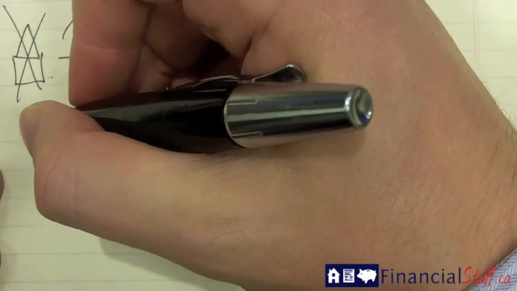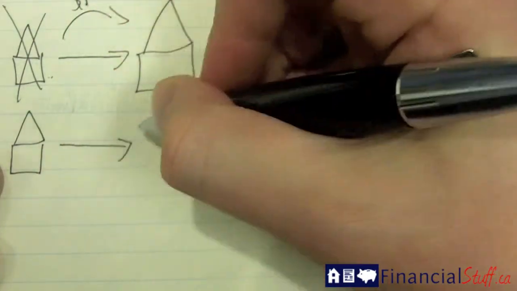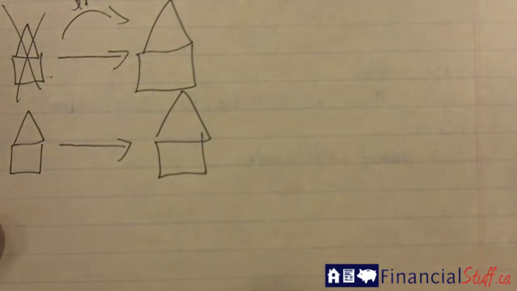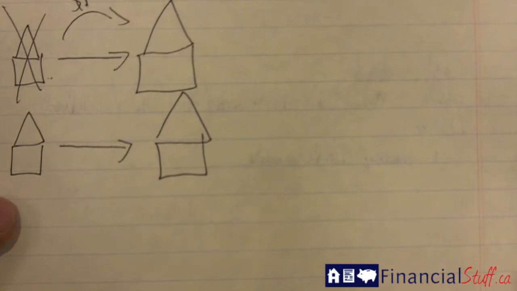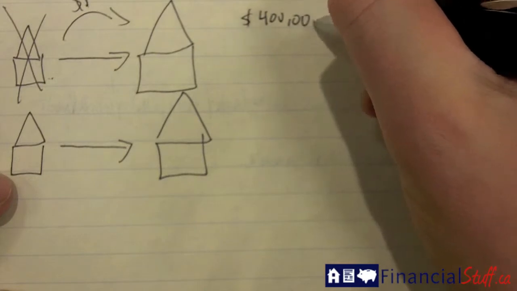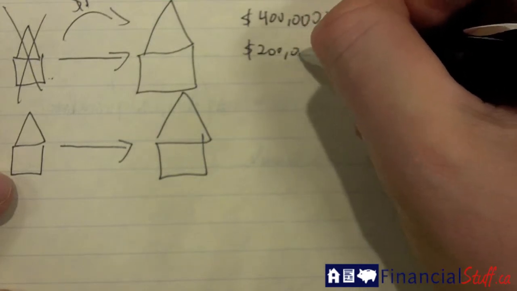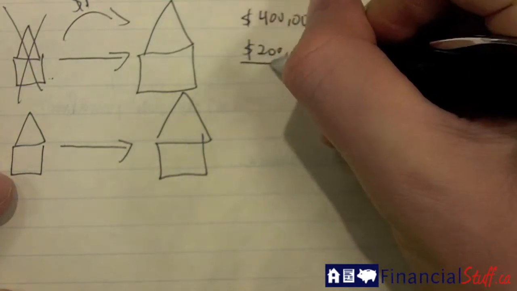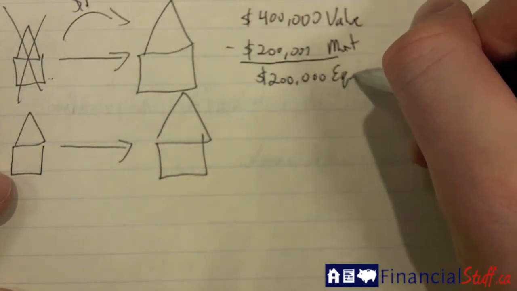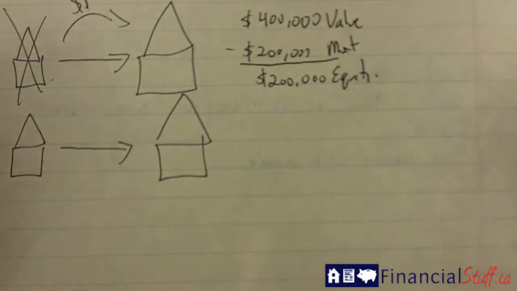An alternative is actually just to refinance what they currently have. So if they want to go from a small to a big, they can keep the small and probably keep the big. So let's go through an example. Imagine that this person had a 400 grand property. So that's the value. And they had a 200 grand mortgage. So that's 200,000 in equity. So if they sold it, they could then take that $200,000 and buy another property or a bigger house.